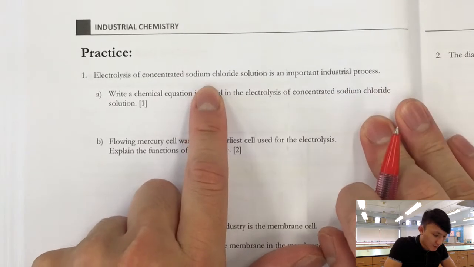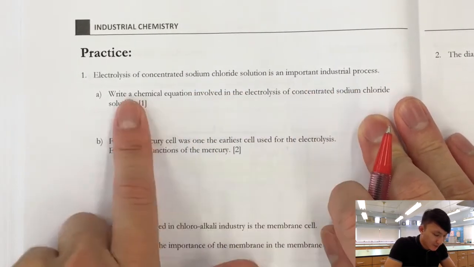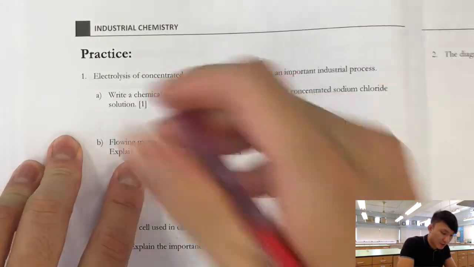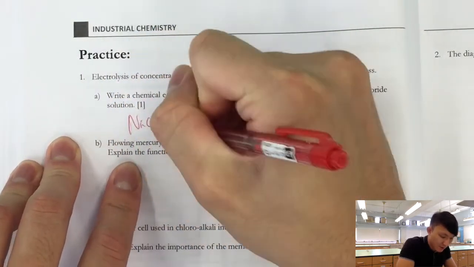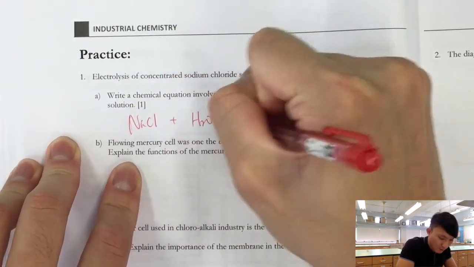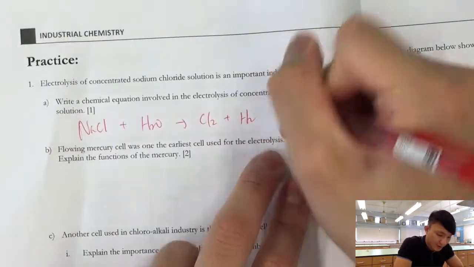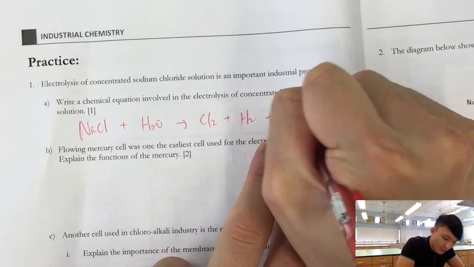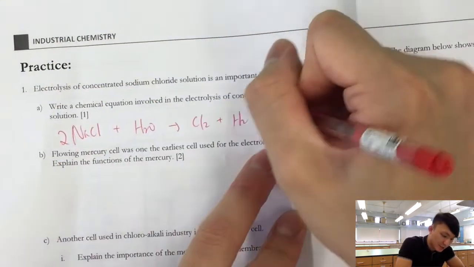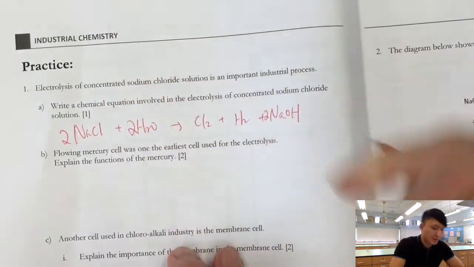Electrolysis of concentrated sodium chloride is an important process. Write the chemical equation involved. So we have NaCl and H2O forming Cl2, H2, and NaOH. You need 2 of these, 2 of these, and 2 of this.